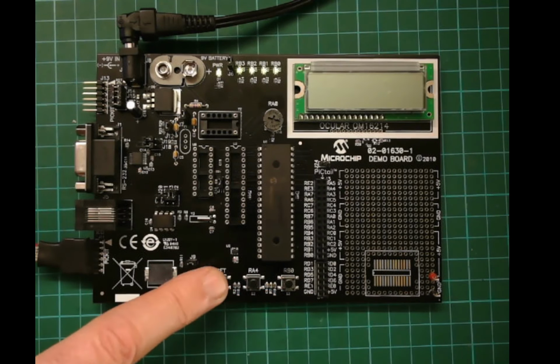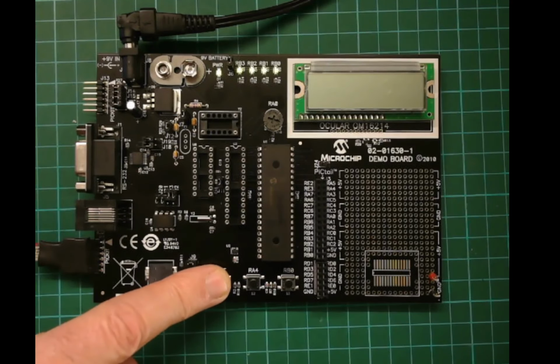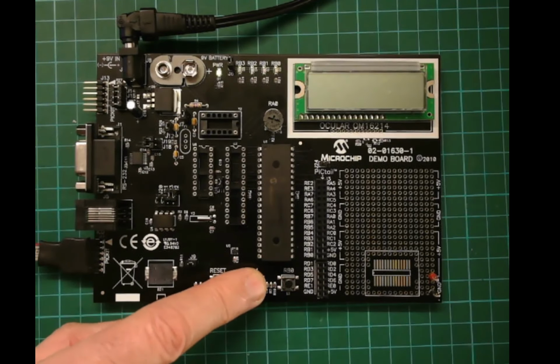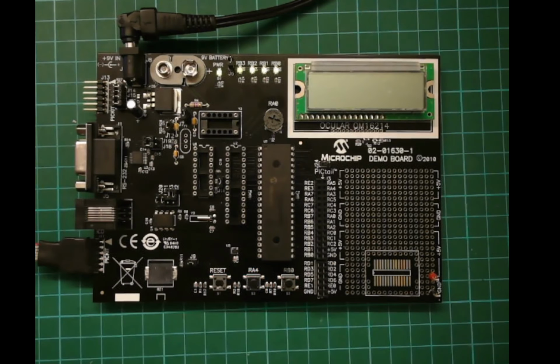This time we're going to press the reset switch, and you might go, oh, and we might push this button here. Hey, look, it's working, but that's how it was left from the last video. But we're going to change the functionality.